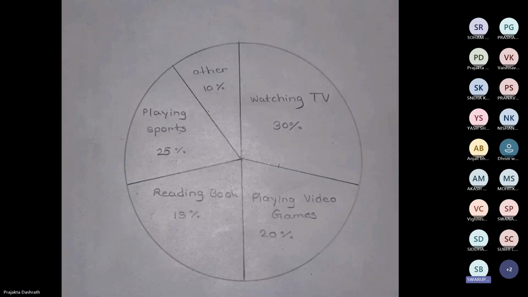So, ma'am, this is a pie chart of 40 students comparing their hobbies. Of the 40 students, there are 25 students who like playing a sport. 15% of the students like reading a book. 20% of the students like to play video games. 30% like to watch TV, and the other 10% of students have different hobbies.